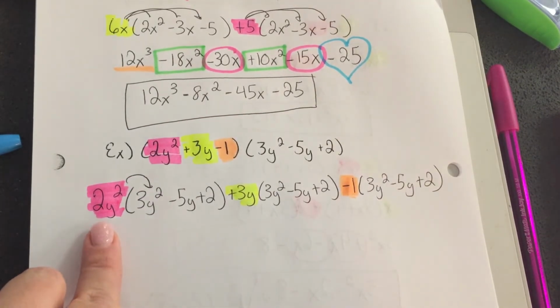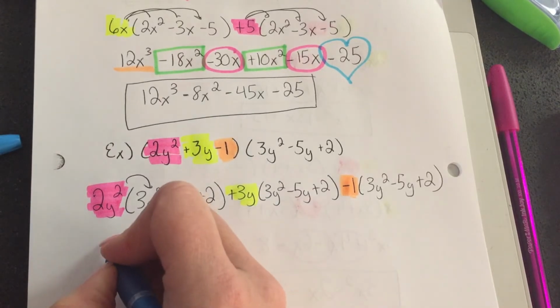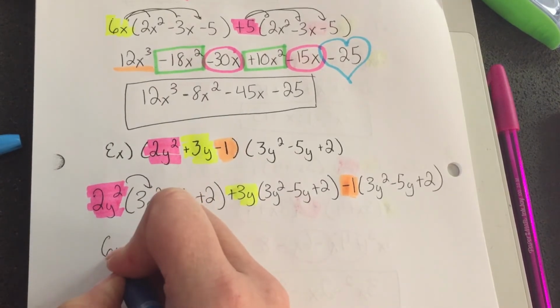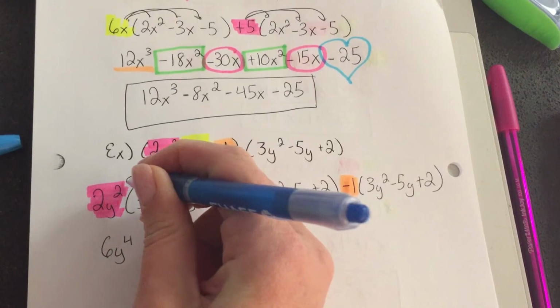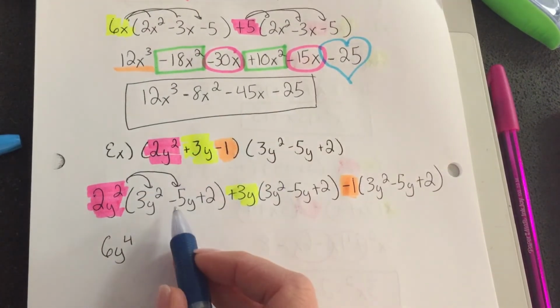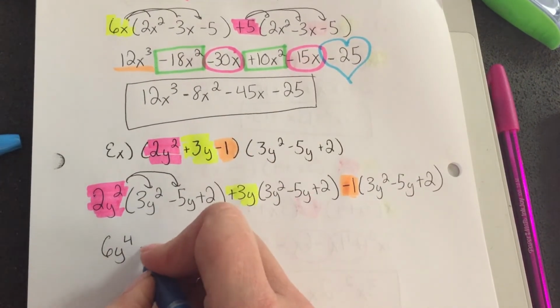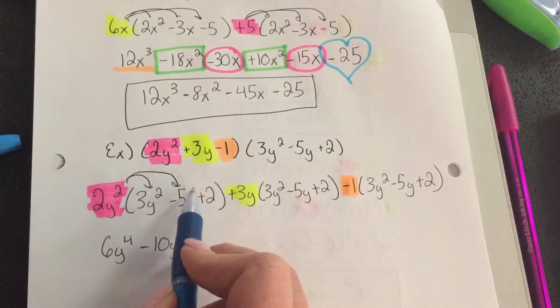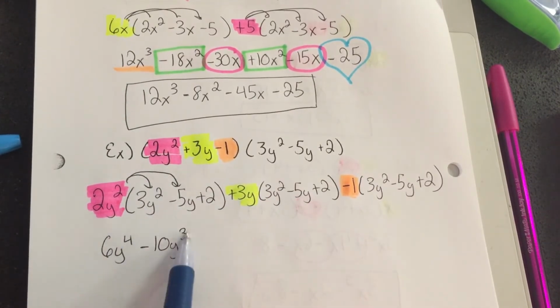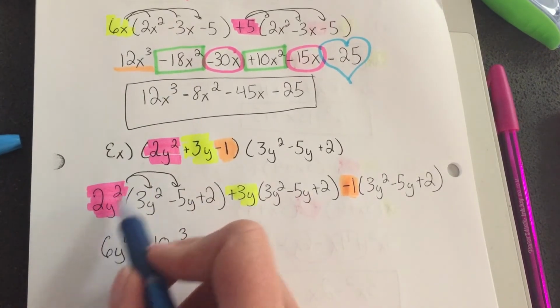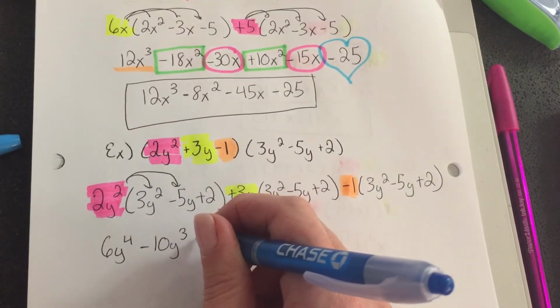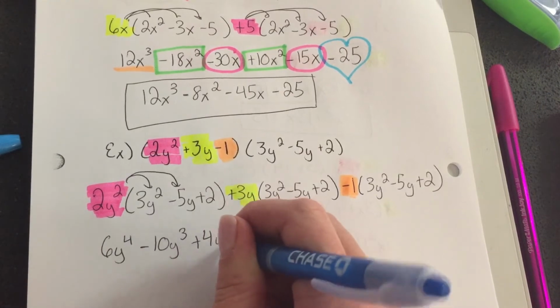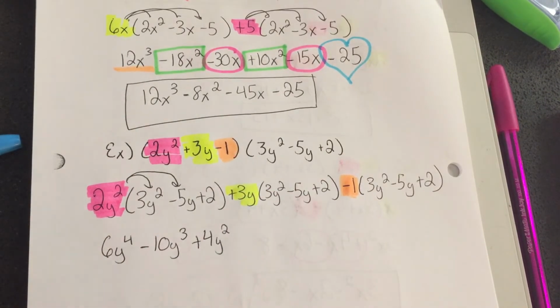So 2y squared times 3y squared gives us 6y to the fourth. 2y squared times negative 5y gives us negative 10y cubed, because I have a 2 and a 1. And 2y squared times 2 is 4y squared.